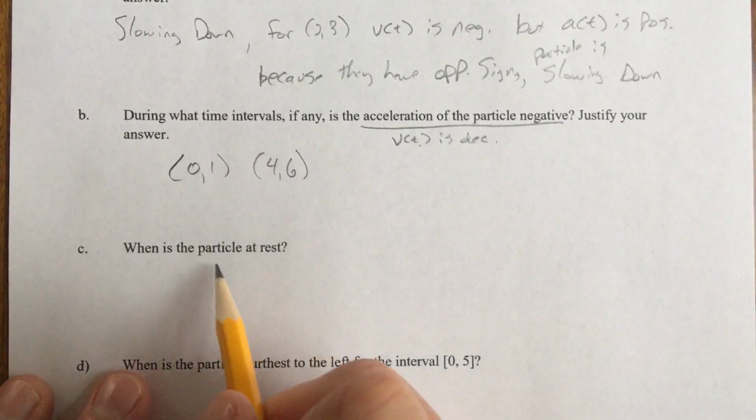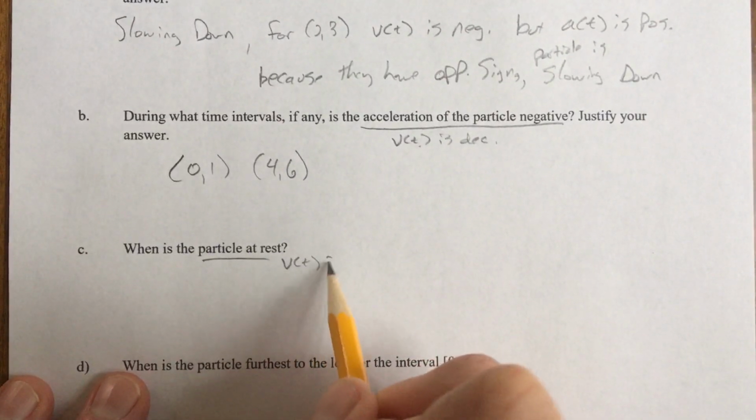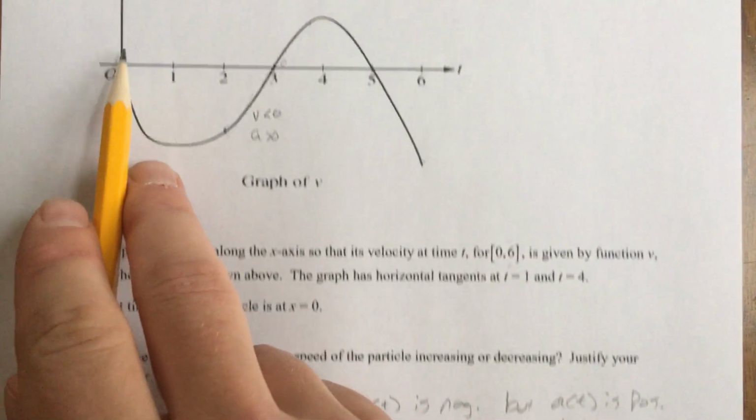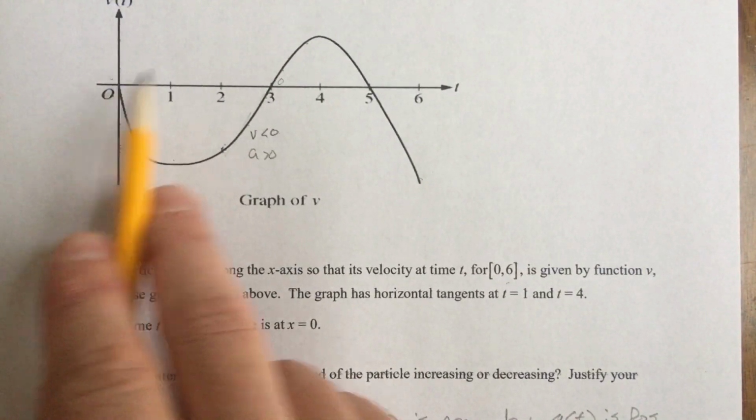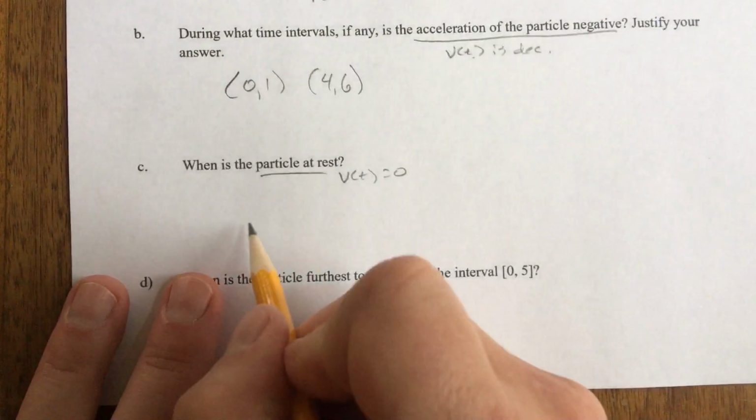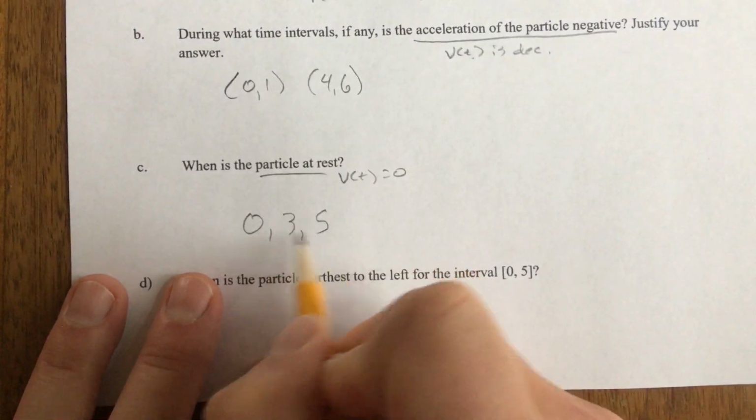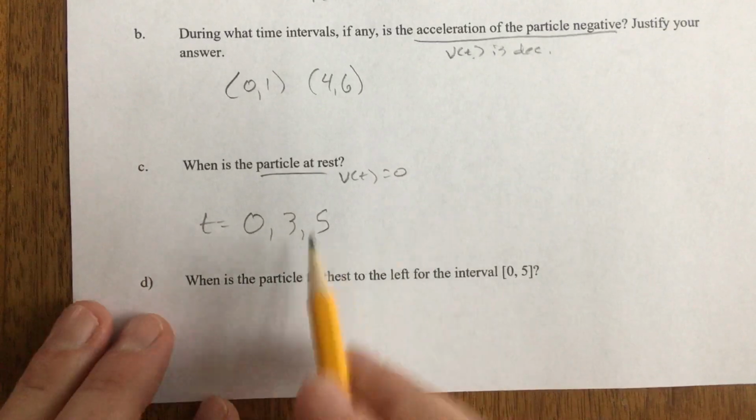When is the particle at rest? We're going to be at rest when our velocity is 0. This is the velocity, and it is 0 at 0, 3, and 5. Okay, so that's easy enough.